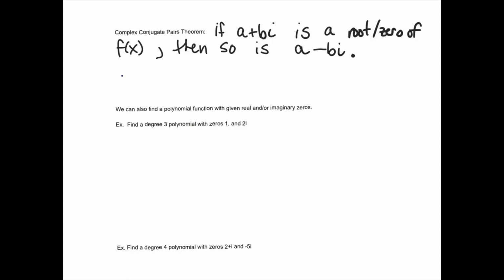So, for example, if I have a polynomial and 3 plus 2i is a root, then so is 3 minus 2i. These would both have to be roots. If negative 7i is a root, then positive 7i is a root, because this is like 0 minus, so 0 plus. Same idea. So, if you have one of these imaginary roots, you have the other as well. So we can actually use these to find some different polynomials.